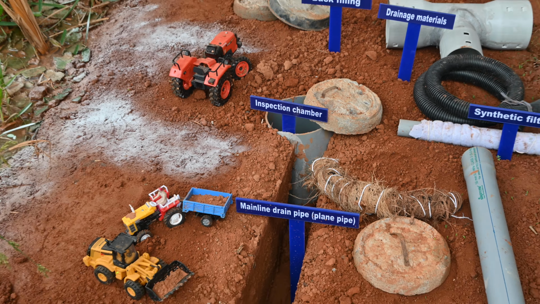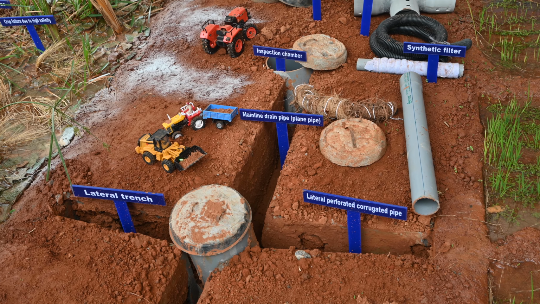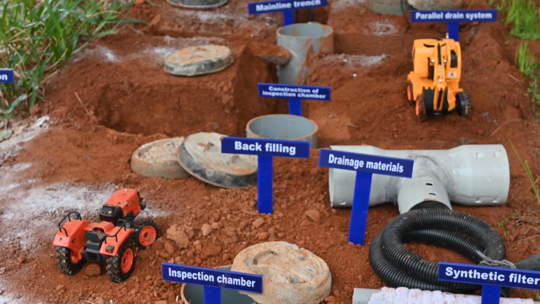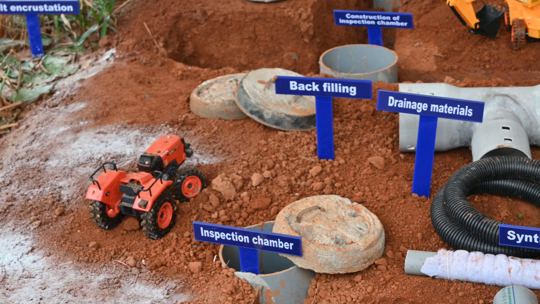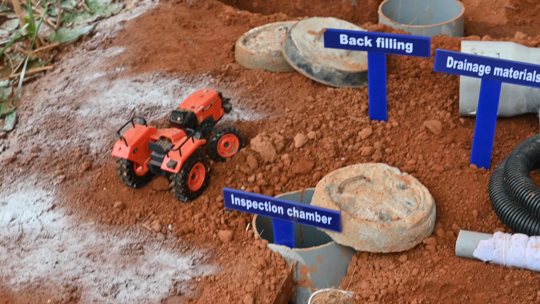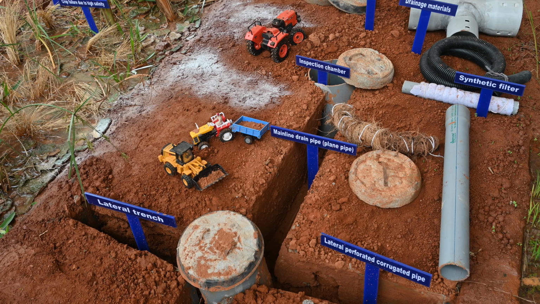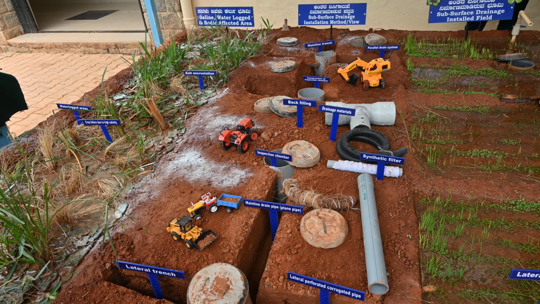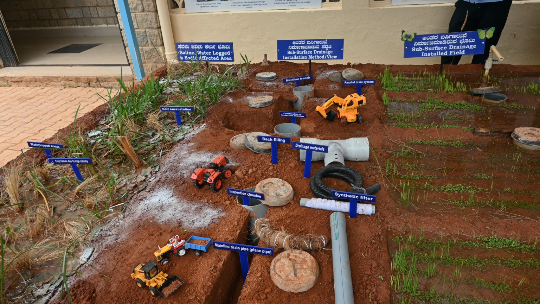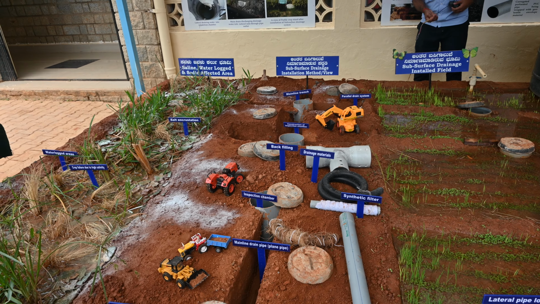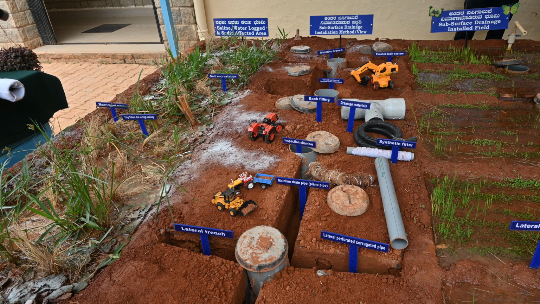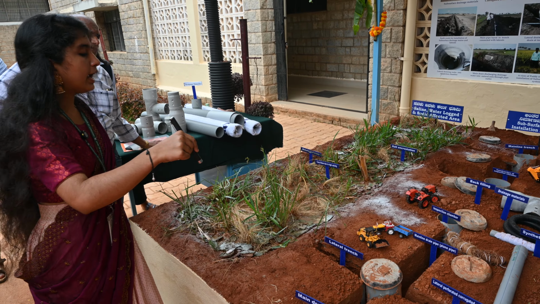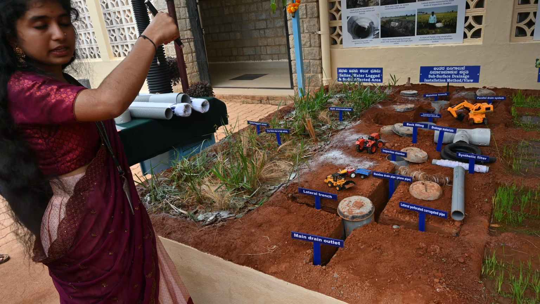After that we will backfill the soil, that is, we will refill the excavated soil. This particular process is called backfilling. The major thing which should be kept in mind while excavating all these trenches is the spacing. The spacing between the trenches depends upon the soil type, the clay content present in the soil. For clay soil, it's about 20 to 40 meters of spacing, and for sandy soil, it's about 40 to 90 meters of spacing. This is all about the spacing between the trenches.